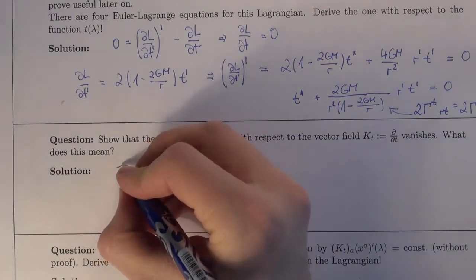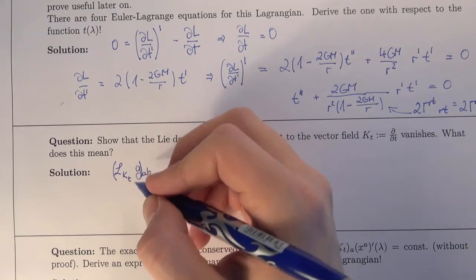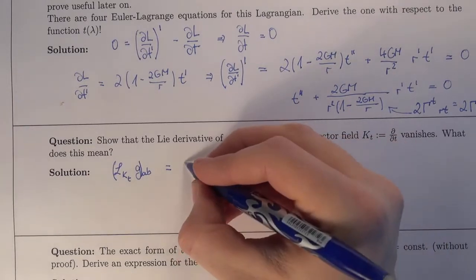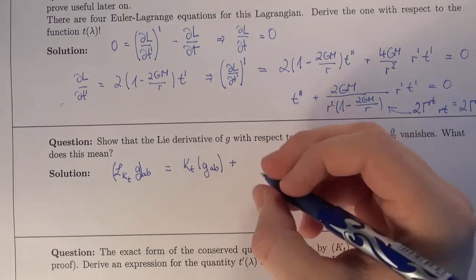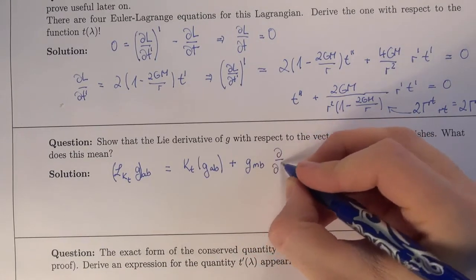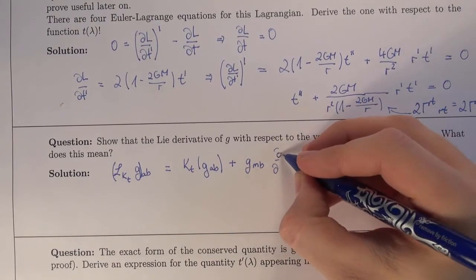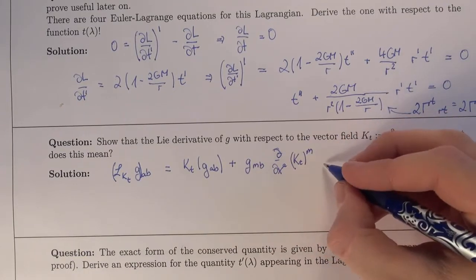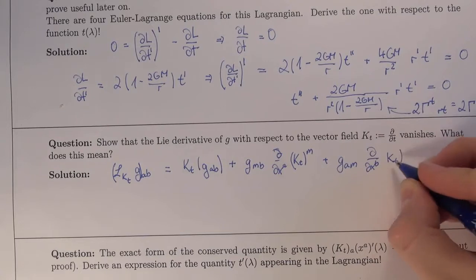So we just take the Lie derivative of g_AB with respect to the vector field k_t and evaluate at the components A and B. This is equal to k_t acting on g_AB, plus g_mB and ∂_xA acting on the mth component of k_t, and this goes also the other way around, so we take ∂_xB acting on the mth component of k.